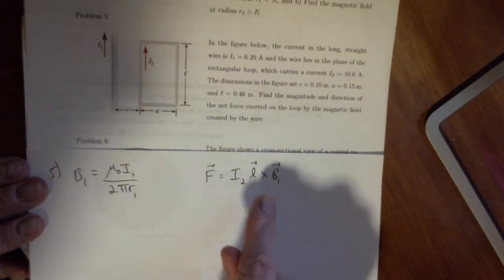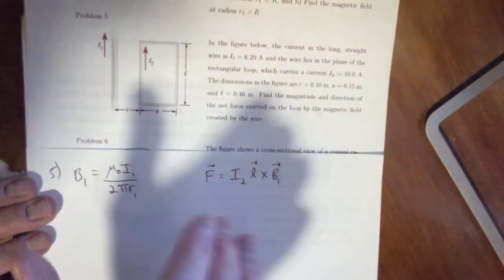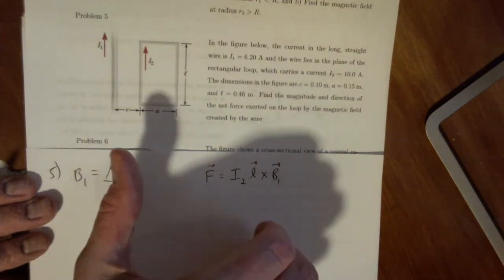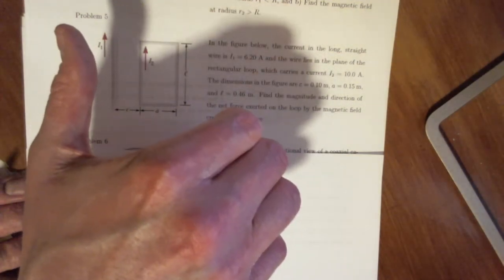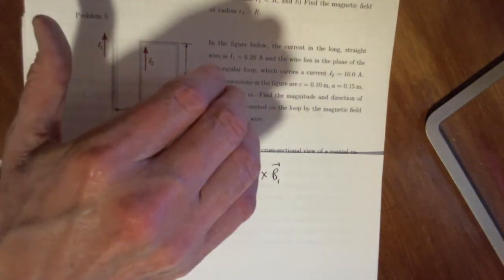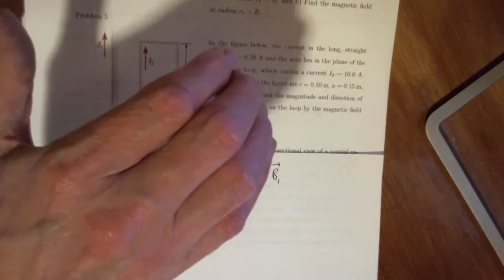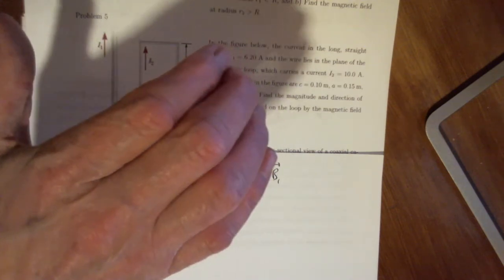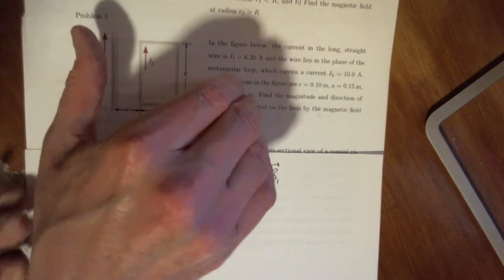We need to know the direction of the B field due to current 1, and that you find by using right-hand rule 2. Current 1 is the straight part, so I put my finger in the direction of the straight bit. My fingers curl in the direction of the curly bit, which is the B field. So the B field due to current 1 has a direction into the page on the right side of current 1.